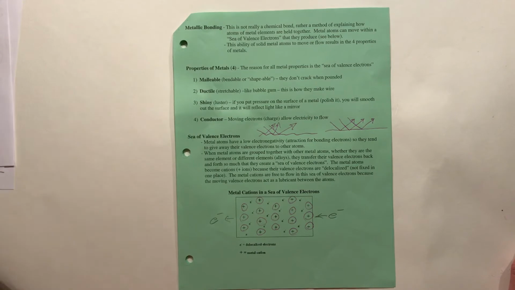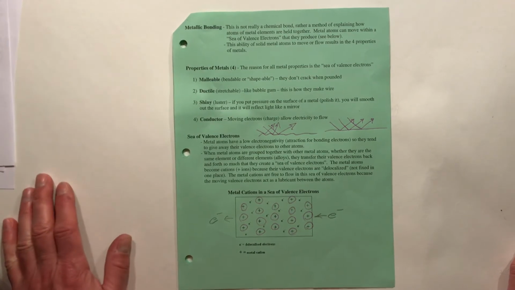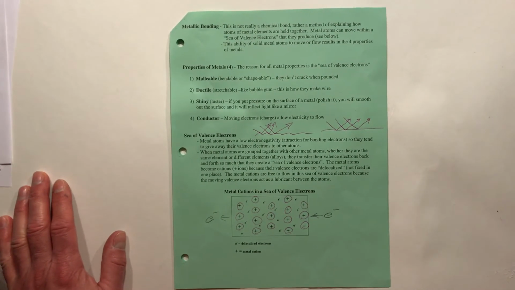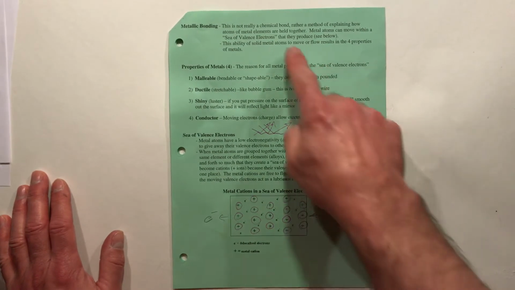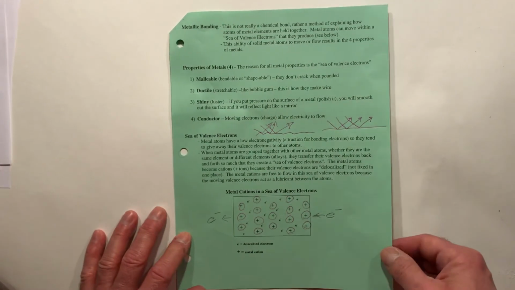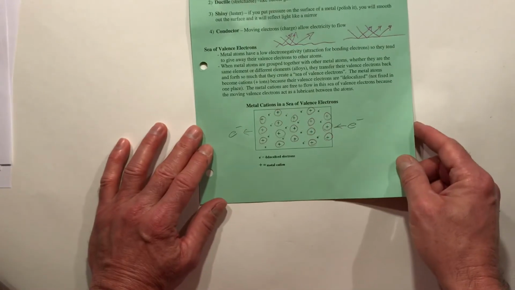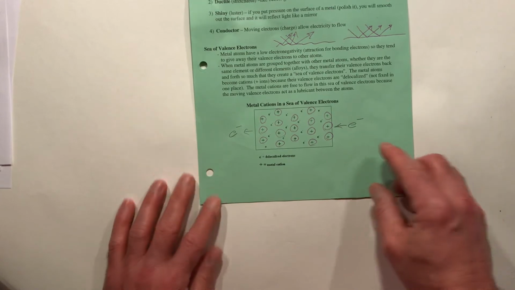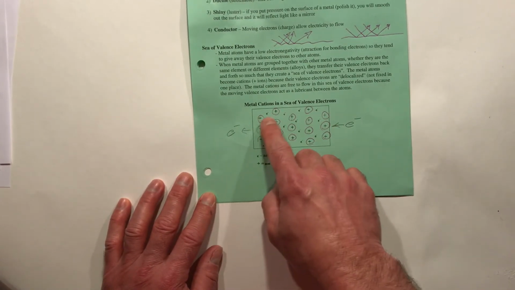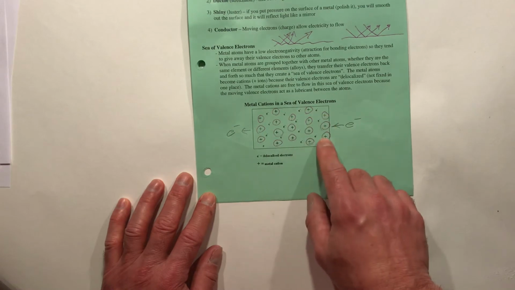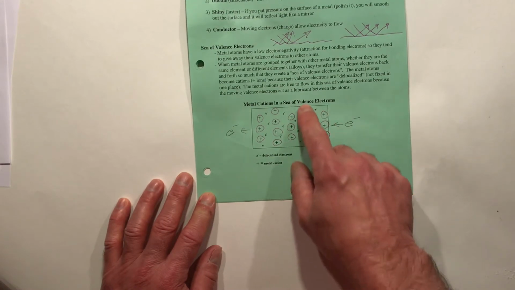Now you could have metallic bonding happening if you have a pure metal too, like if you have a solid chunk of gold or a piece of silver or a piece of iron. We would see metallic bonding happening there as well. So here's what happens with the sea of valence electrons. The bonding electrons, the valence electrons, are being passed back and forth between the atoms, and that results in the atoms having a positive charge. So I have circles around these positively charged atoms.